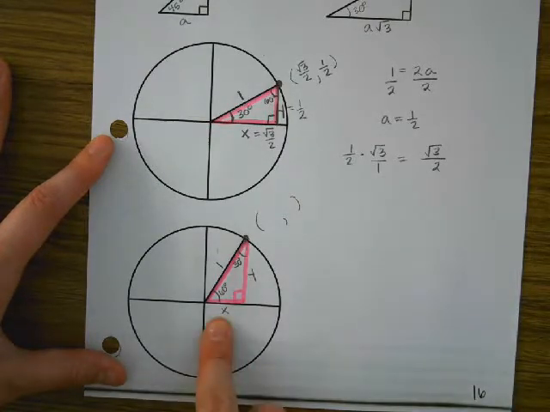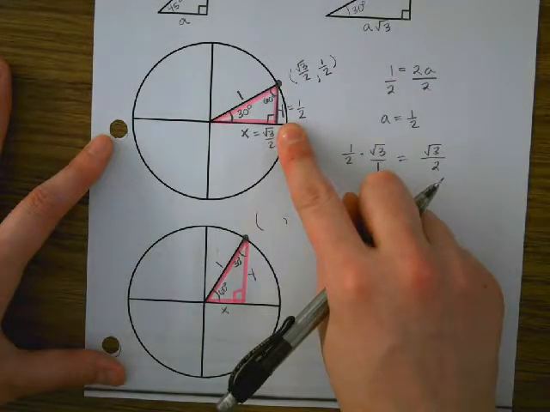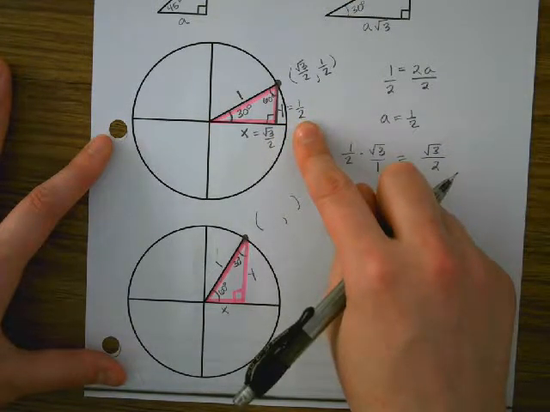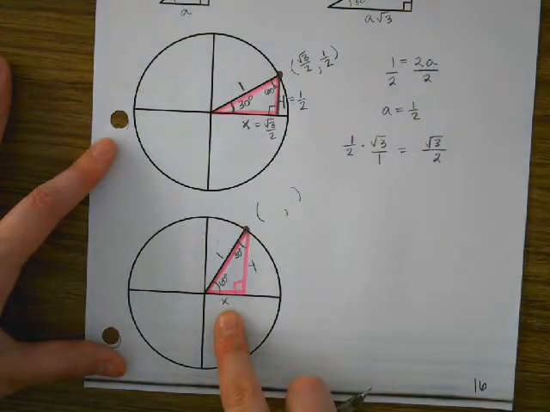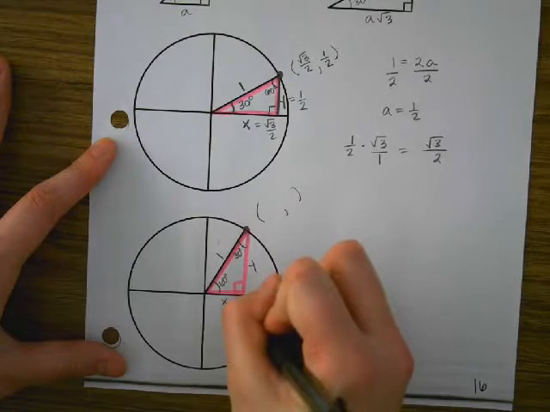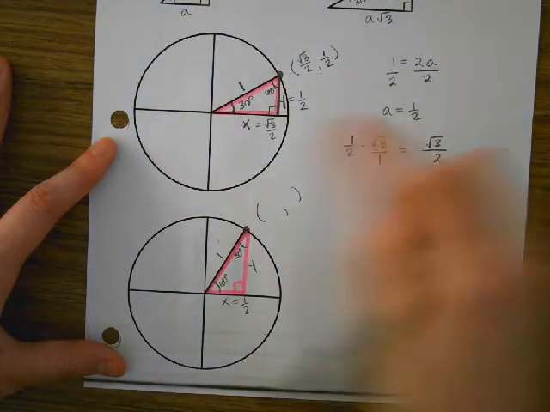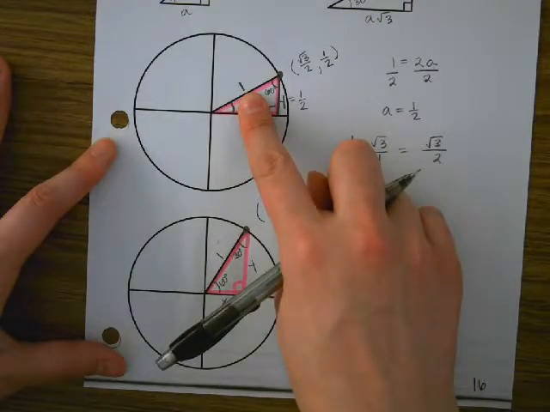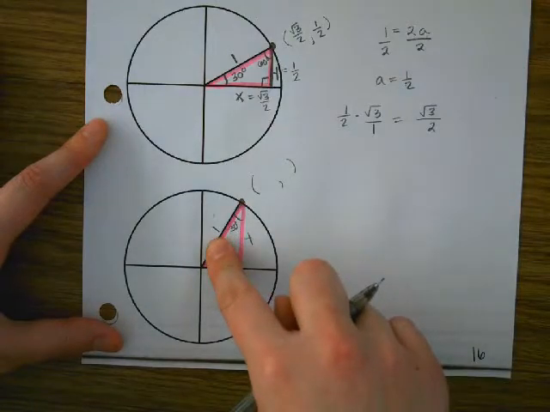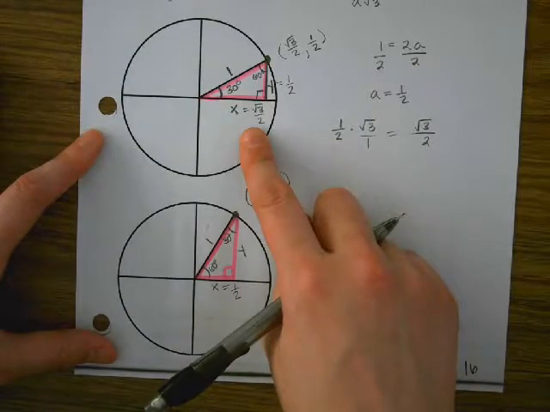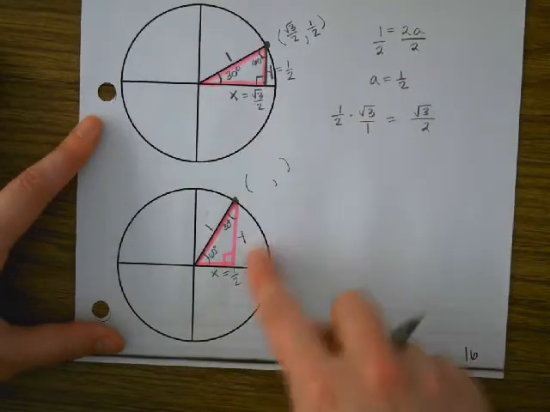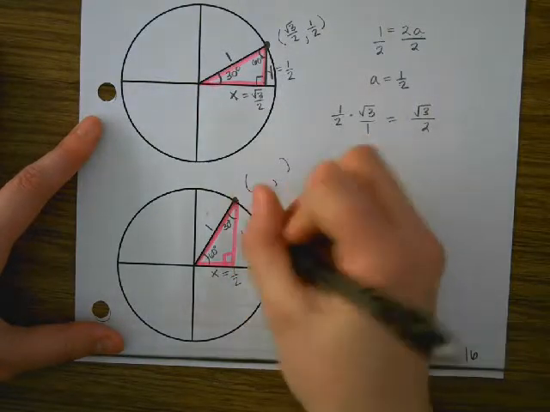It doesn't look the same as the other one, but it's still going to have all the same measurements. The little side here is an x. What was the little side on this one? Y. So the little side there was 1/2, so the little side down here is 1/2. The longest side is the hypotenuse, and it's 1. It's the same triangle, just flipped on its side. That one has a medium side of root 3 over 2, so this one has a medium side of root 3 over 2.